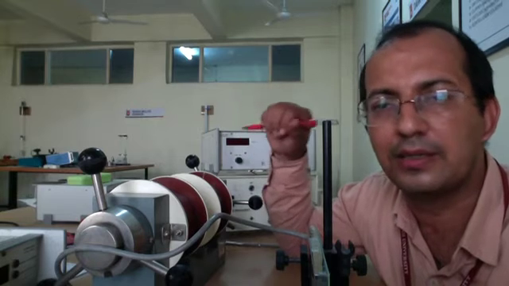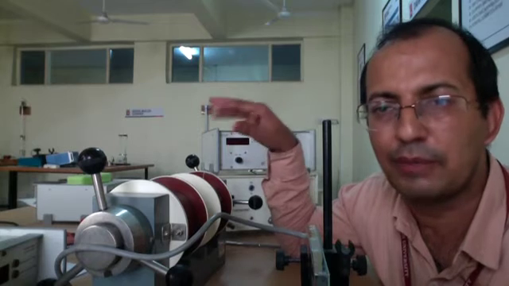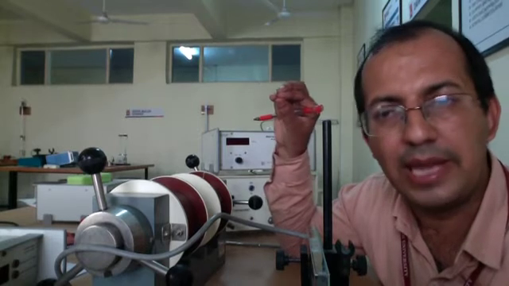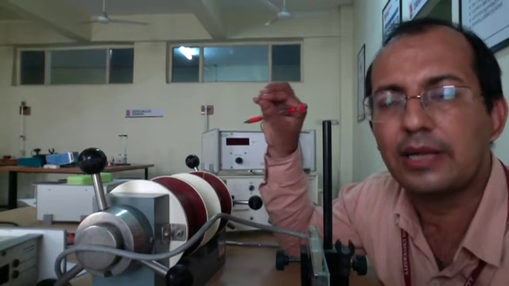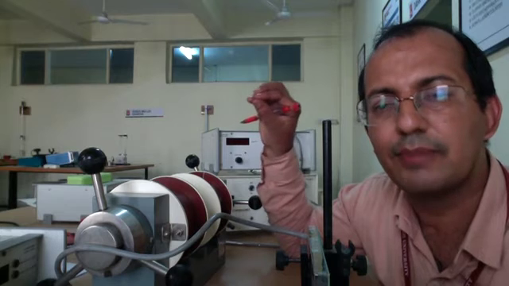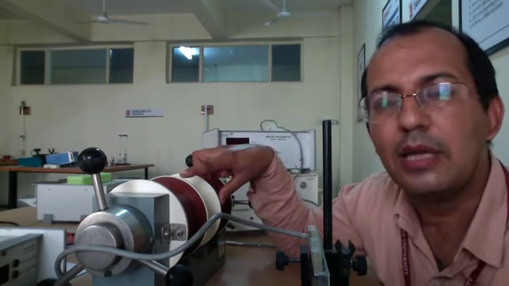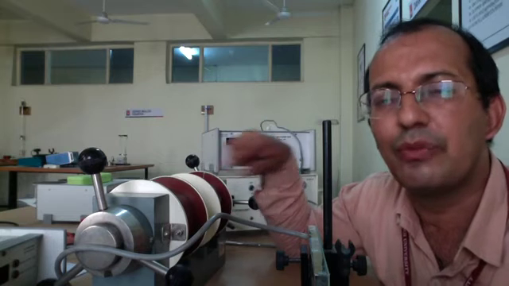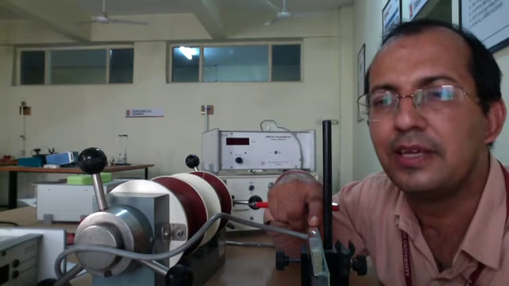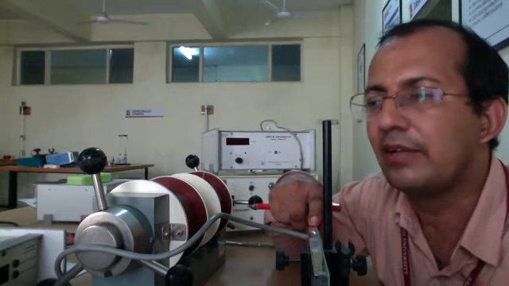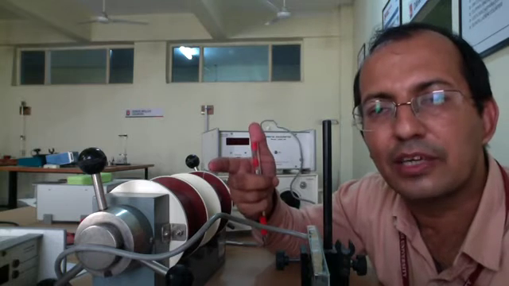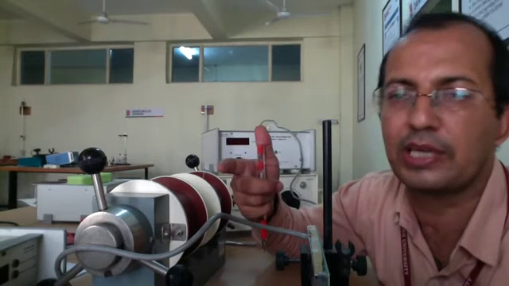So I hope there is nothing like rocket science in this experiment. The only main objective is how to generate the magnetic field in the pieces of the electromagnet. The second question is, when we place the current carrying specimen in the magnetic field, what will be the value of the electric field induced in this case?